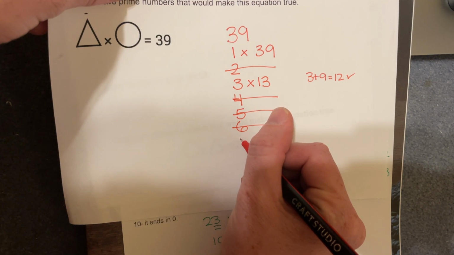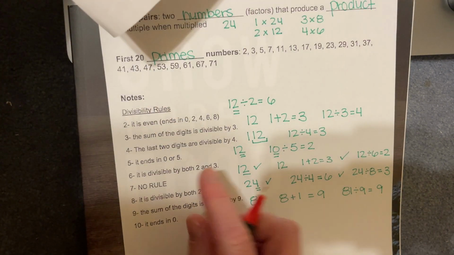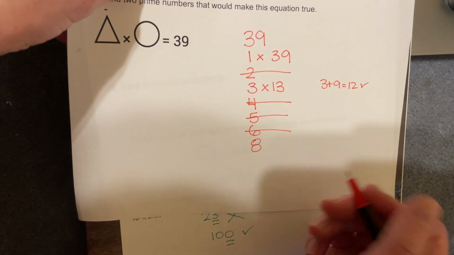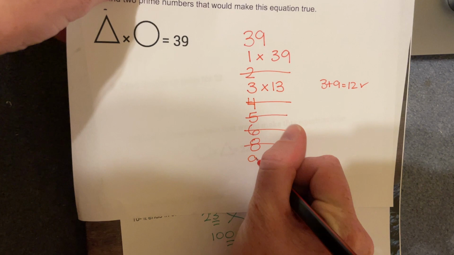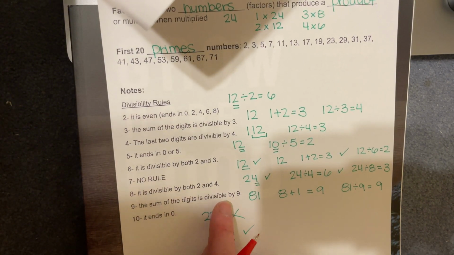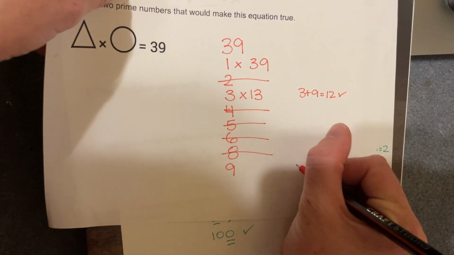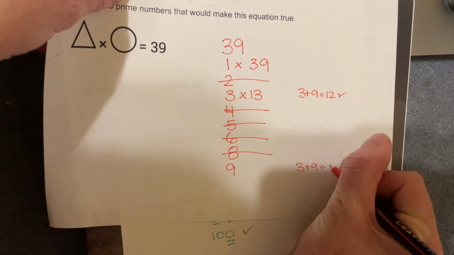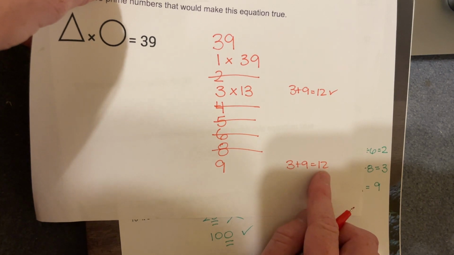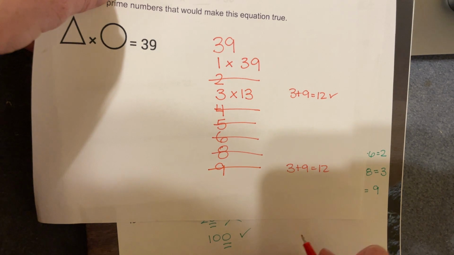7's not going to work. 8. It is divisible both by 2 and 4. It's not divisible by 2, so 8 doesn't work. 9, let's see. So 9 is the sum of the digits is divisible by 9. So 3 plus 9 equals 12. I can't fit a 9 inside of 12 evenly, so 9 would not work.